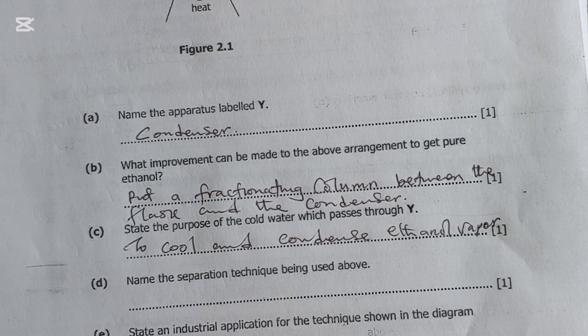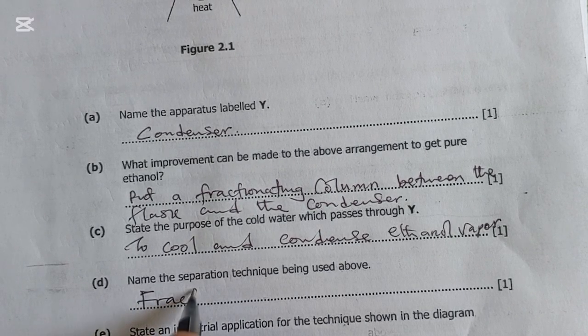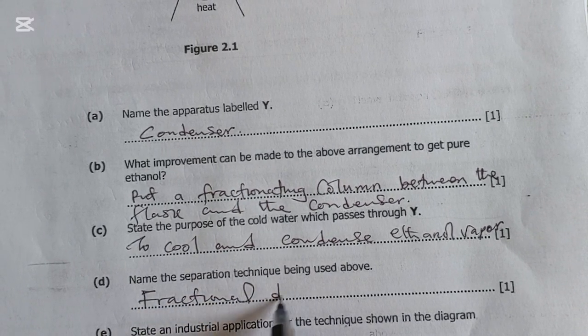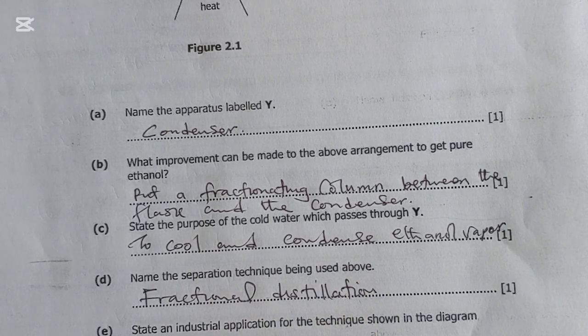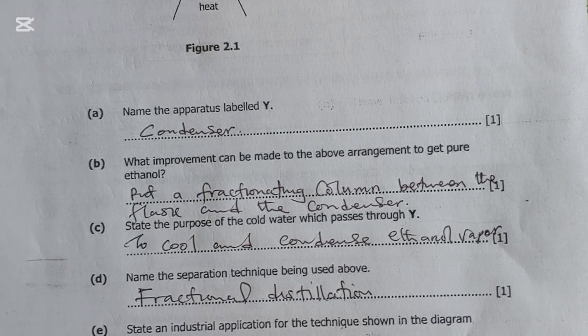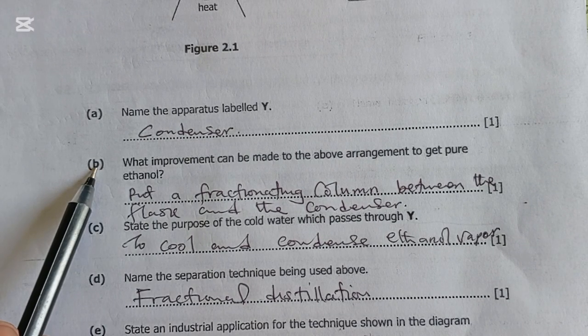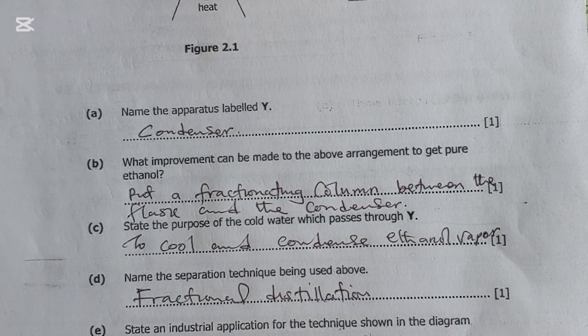Then part D, name the separation technique being used above. So here we have fermented maize extract. So that simply means that it is the production of what? Ethanol. So the production of ethanol, we use fractional distillation. So this is fractional distillation. So fractional distillation, it has a fractionating column. That is the reason why they gave us this part B question.